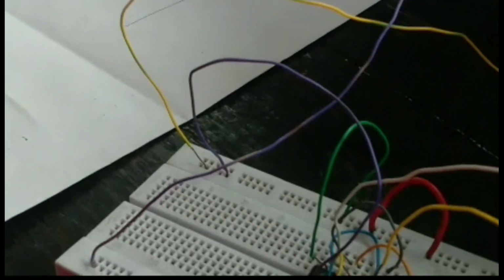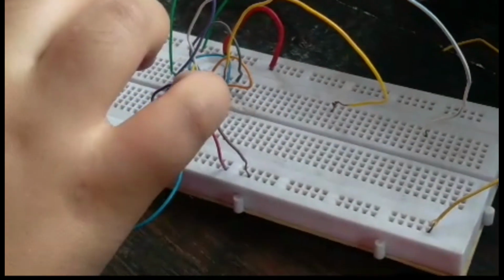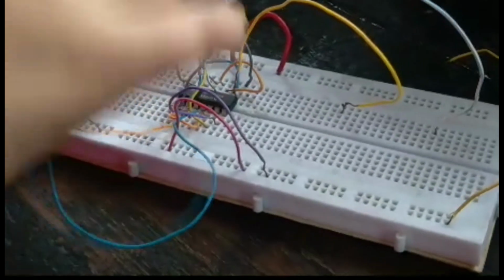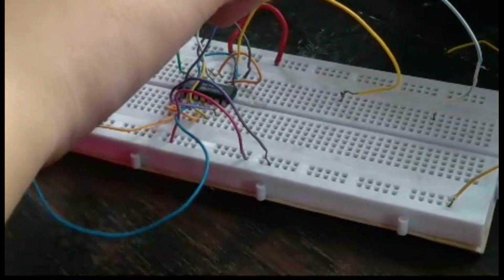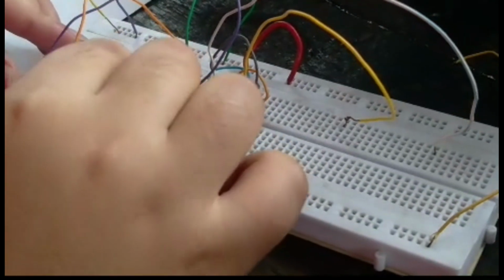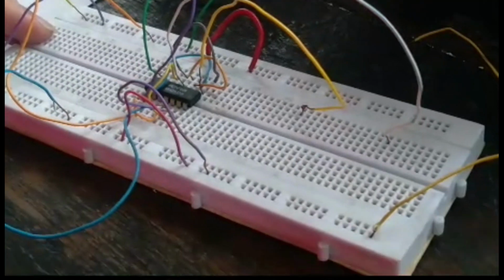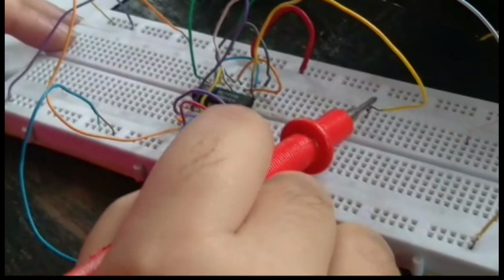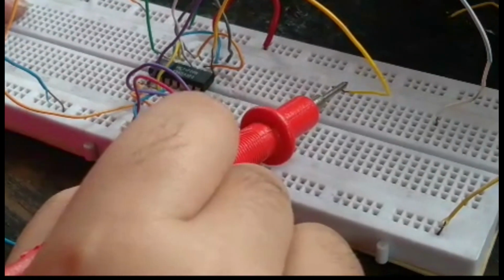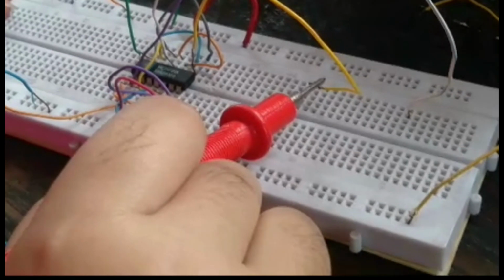Okay, so my next input will be clock 5 volt, S is already given in the 5 and R as 0. Okay, so my output is coming as 4.73 Q value.